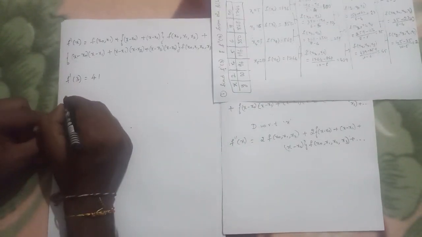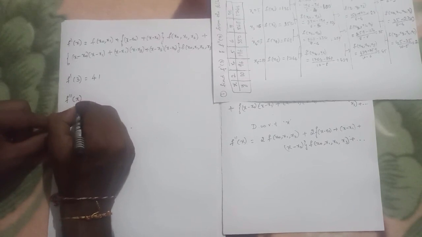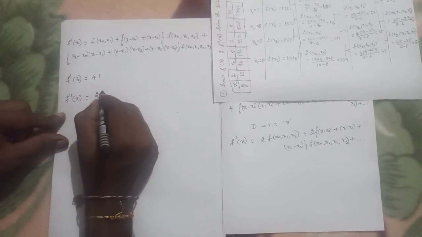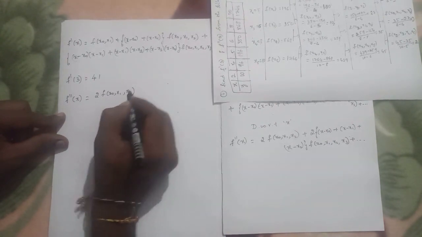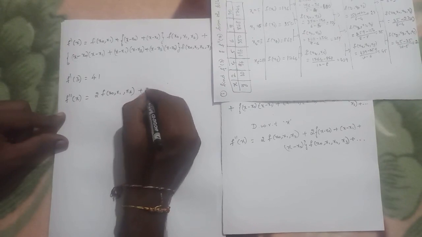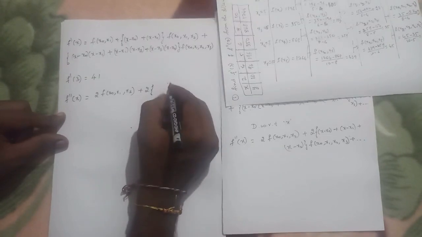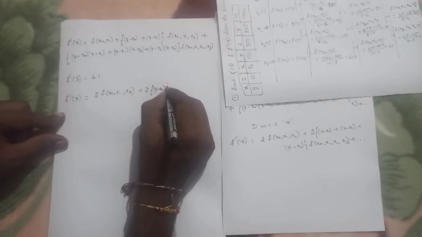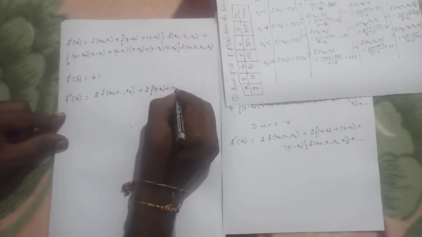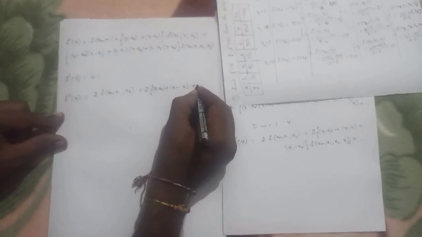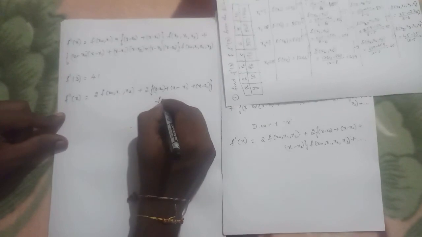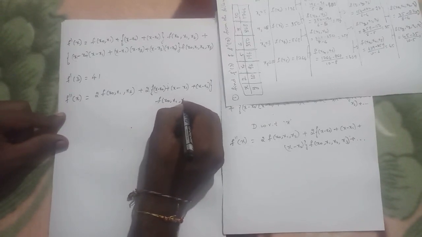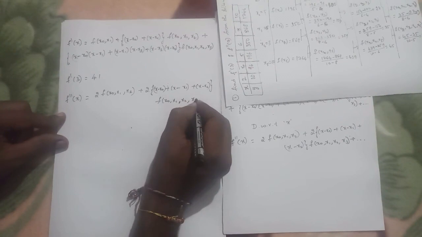Now you have to find out f double dash of x. So here the formula is 2 times f of x0 comma x1 comma x2 plus 2 times x minus x0 plus x minus x1 plus x minus x2 into f of x0, x1, x2, x3 plus so on.